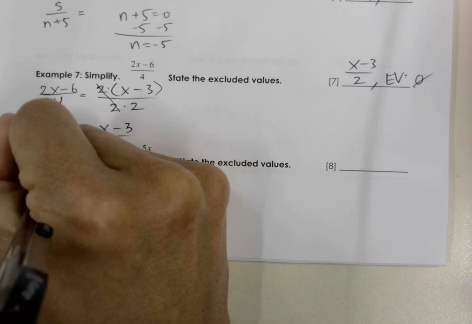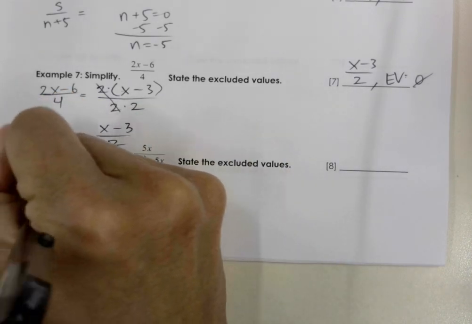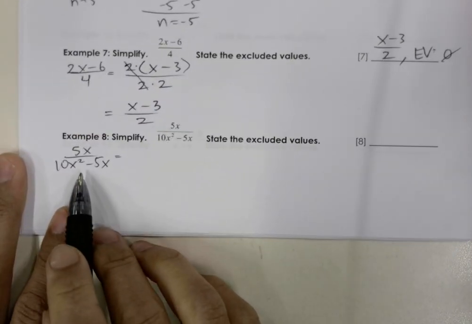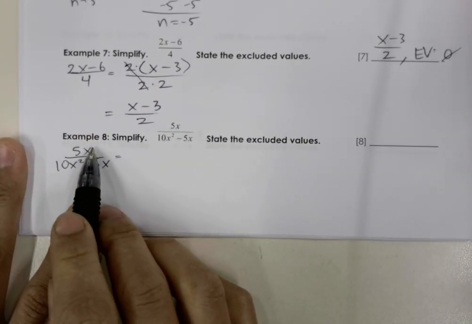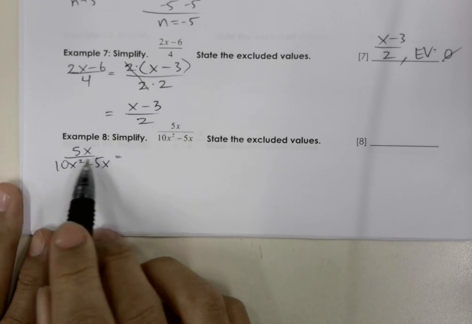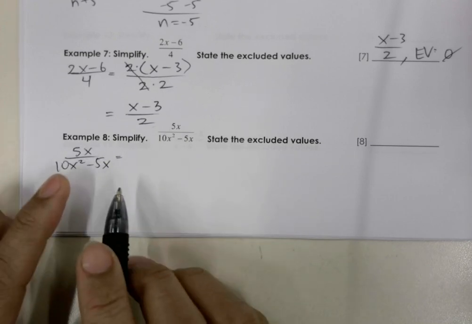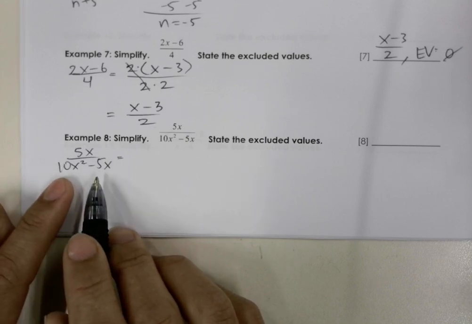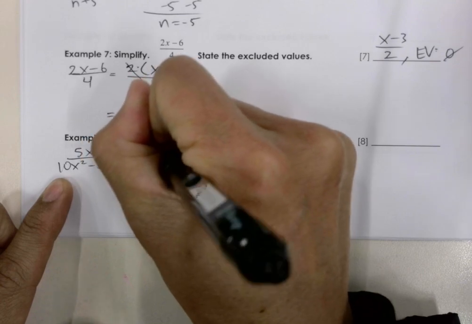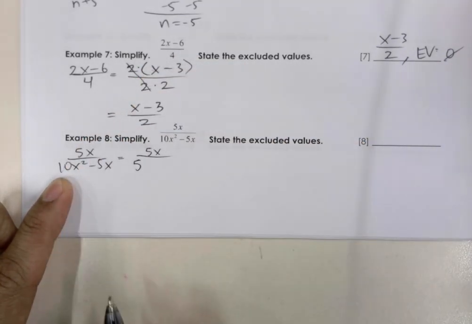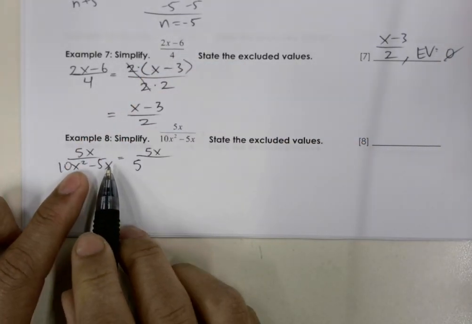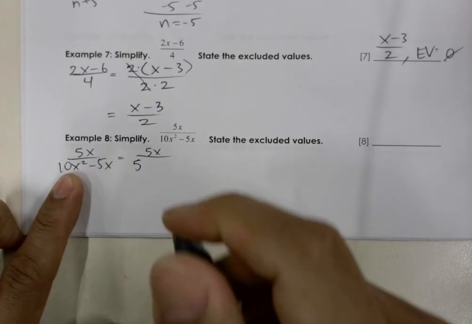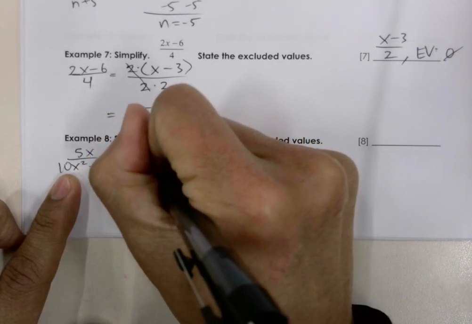So we have 5x over (10x² - 5x). So what are we going to do? Well, at the top we only have one term, so we're just going to leave it as is. In the denominator we have two terms, so we want to factor out what we can. If we are looking at the 10 and the 5, is there a greatest common factor? Yes, there's a 5, so I'm going to pull a 5 out. And then we look at the variables. Is there a common variable? Well, we have 2 x's over here, and we have 1 x over here. So I can pull out 1 x.